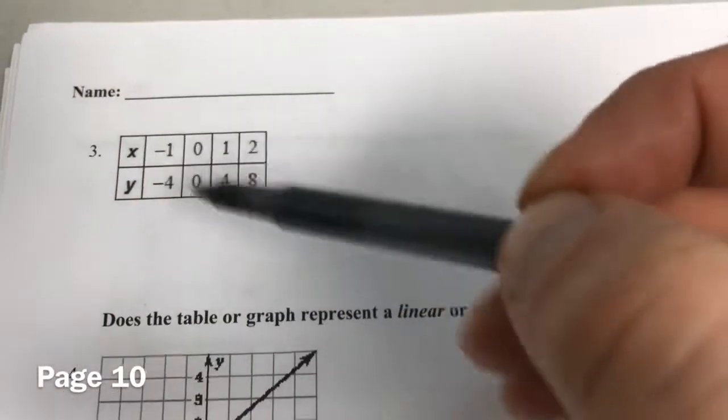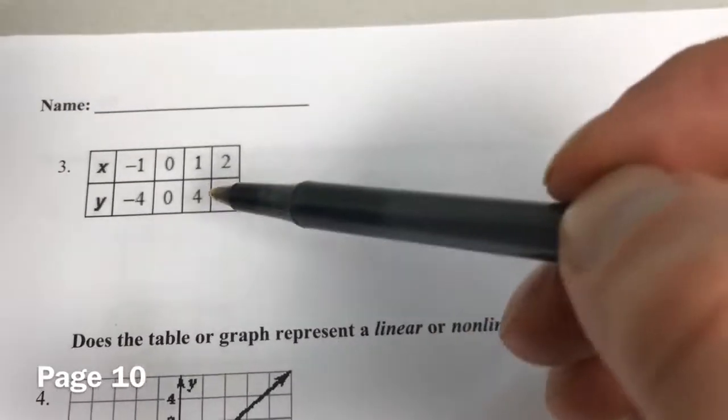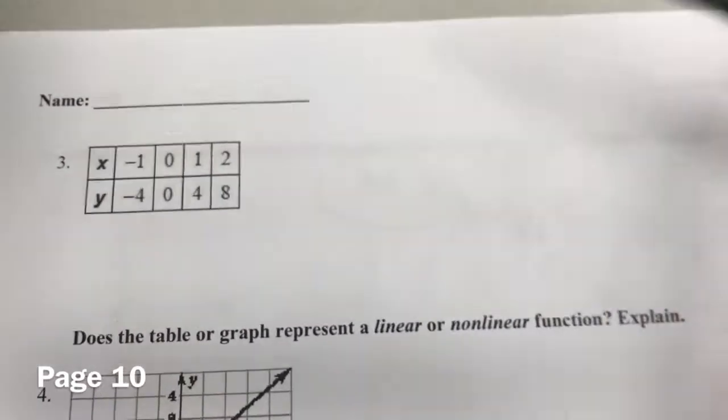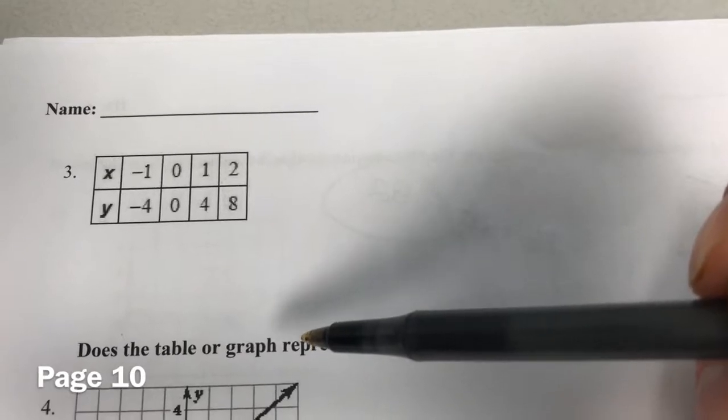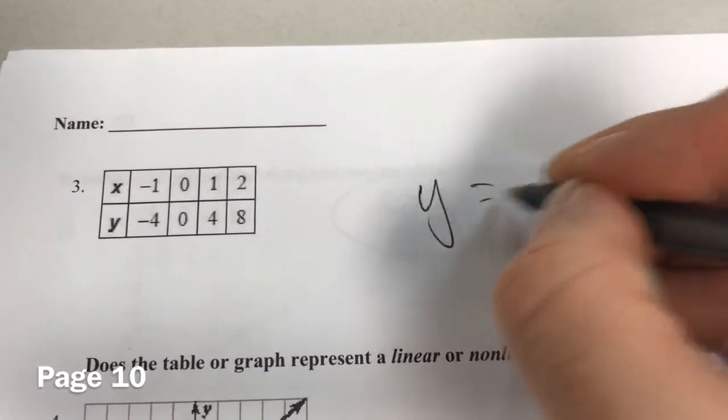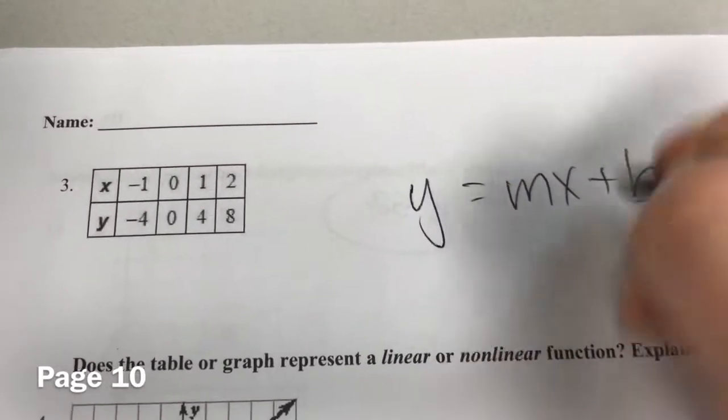All right, page 10, problem 3. Lin reg. It's asking the same thing. You're just writing out an equation. But instead of lin reg, I'm going to use common sense. All right. Y equals mx plus b.